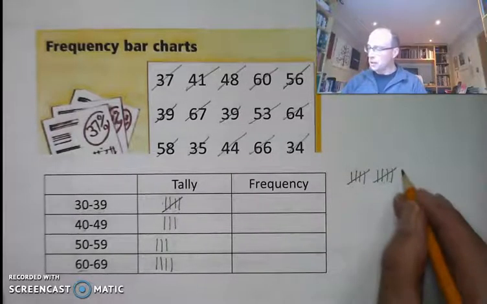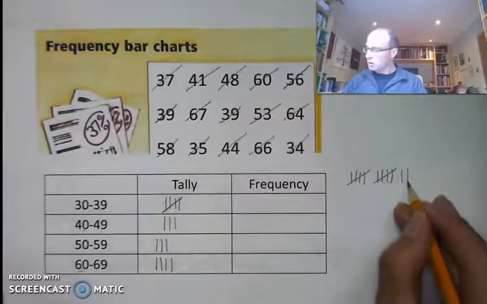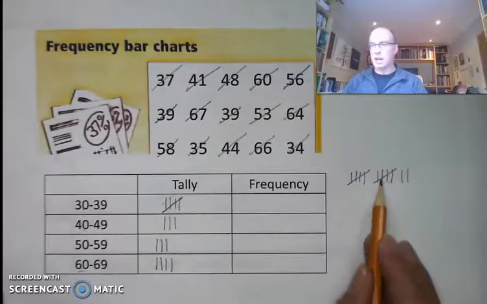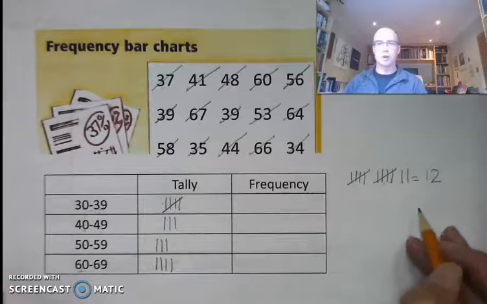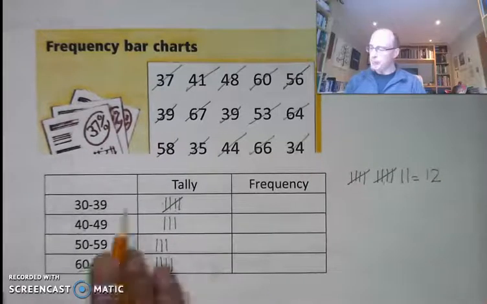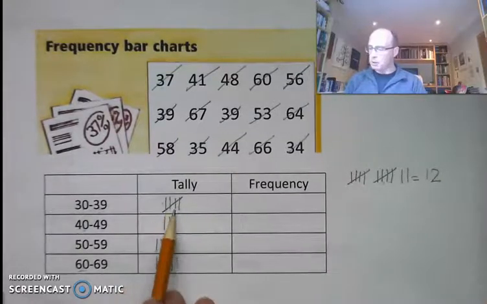If I've got another 2, then I've got 5 plus 5 is 10, plus another 2 on the end. That means I've got a total of 12. Okay, so all I need to do is count them up. This one's nice and easy to see.